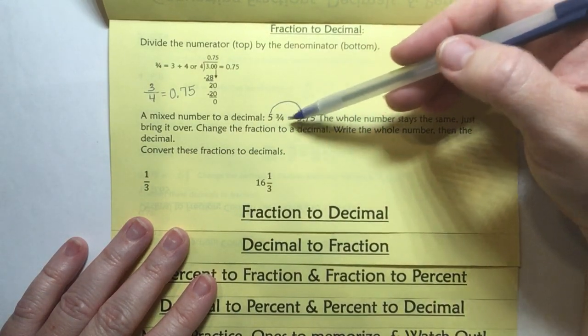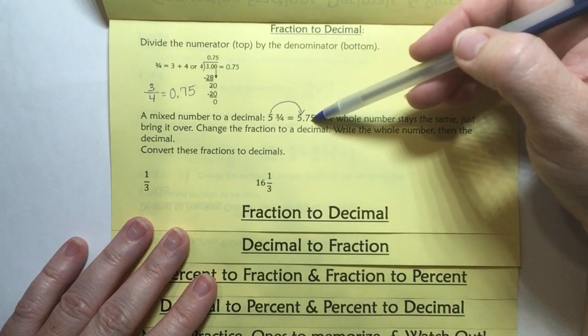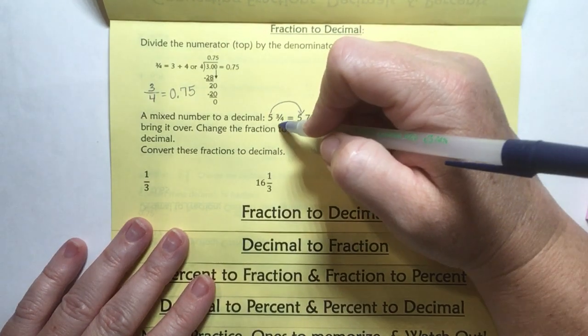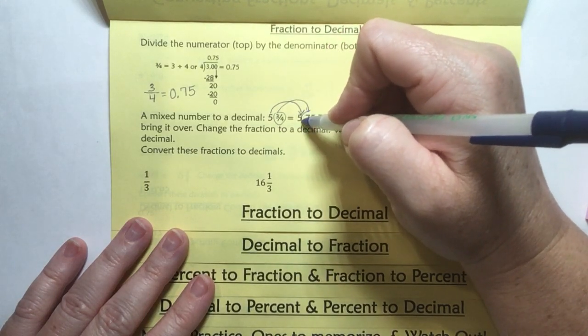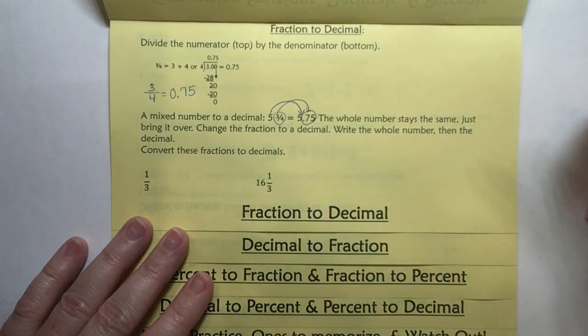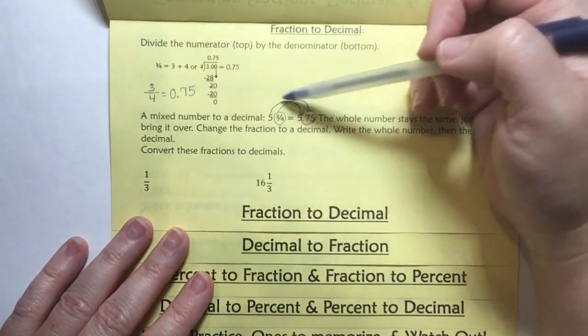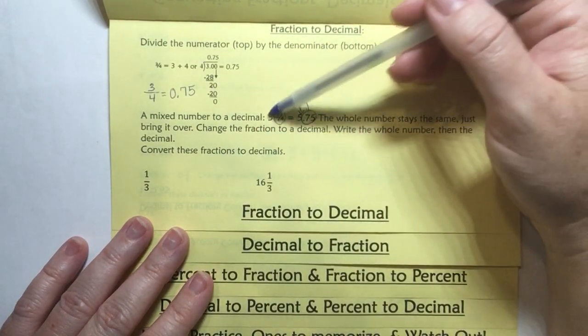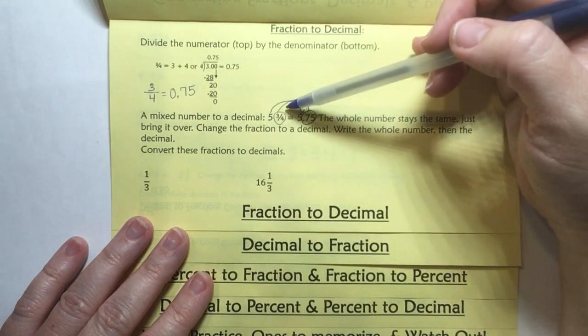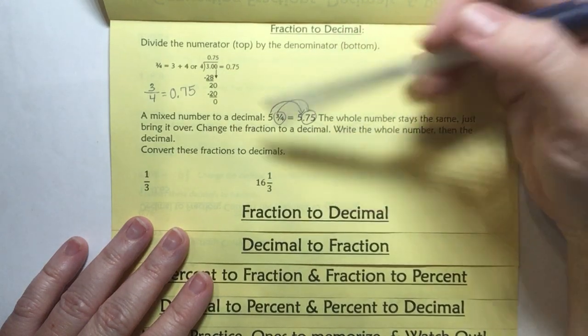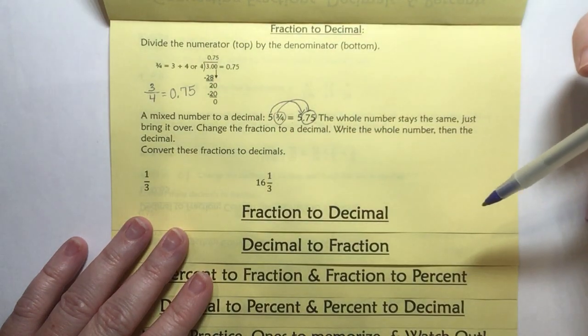The ones place is the same whether it's a fraction or a decimal. And then the 3/4 becomes the 0.75, and we do that by division. So when you have a mixed number, you just bring the whole number over and then you just divide the fraction. You always put the numerator inside and the denominator outside.